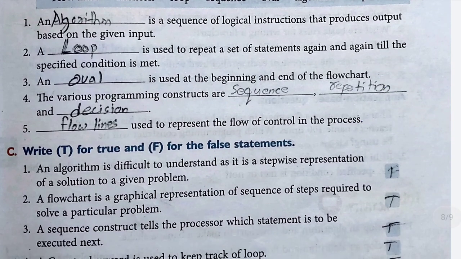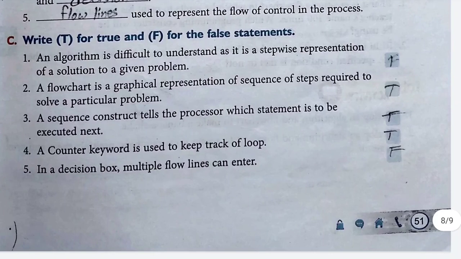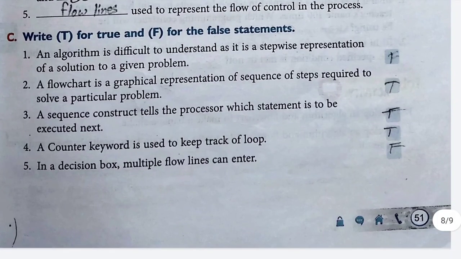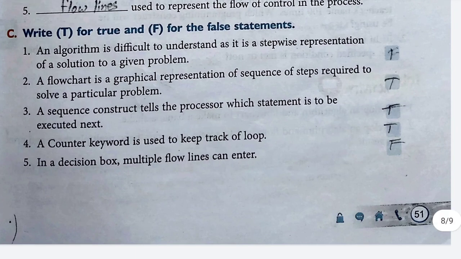Number 4, the various programming constructs are sequence, repetition, and decision construct. Number 5, flow lines are used to represent the flow of control in the process. Number C is write true for T and false for F statements. Number 1, an algorithm is difficult to understand. It is a stepwise representation of a solution to a given problem. This is false.